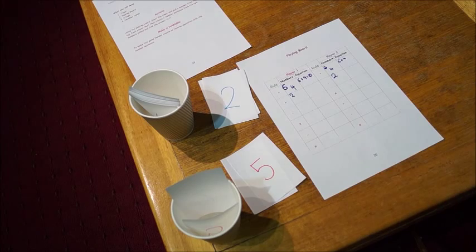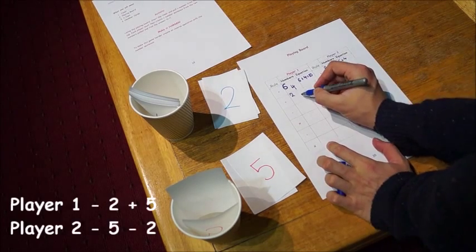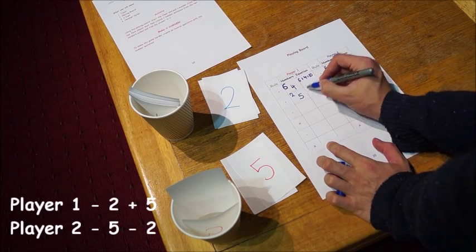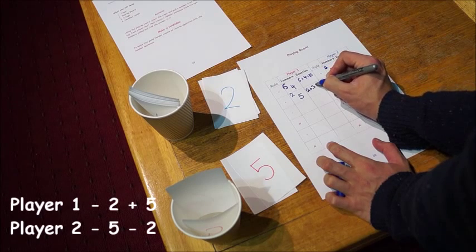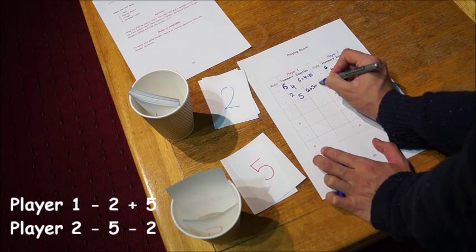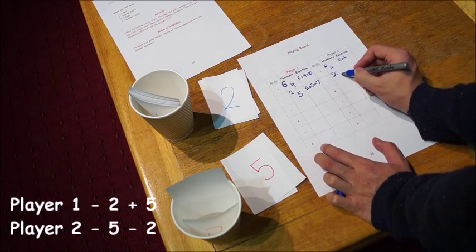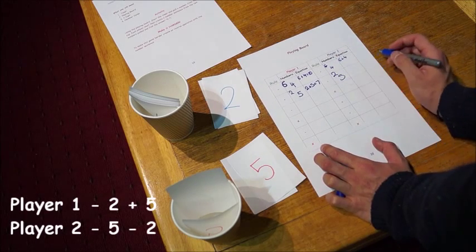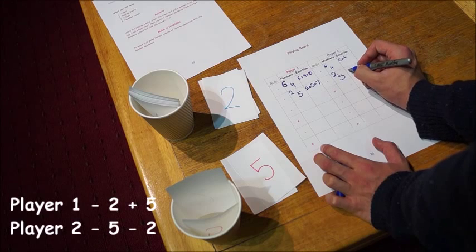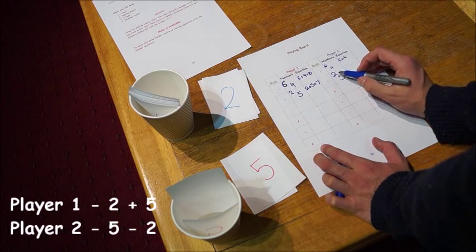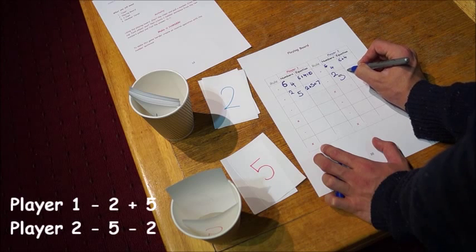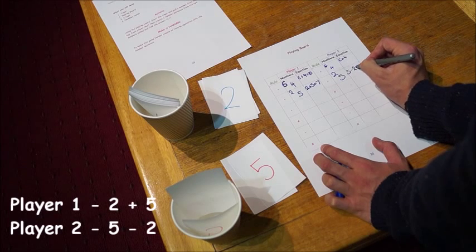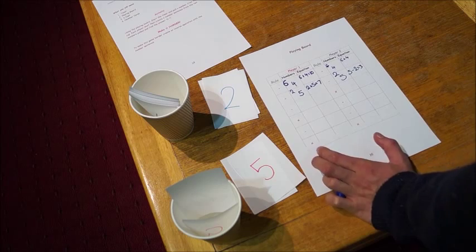So 5. Player 1, using their knowledge of addition, would write a simple equation such as 2 plus 5, which equals 7. Then player 2, their rule is minus, so they'd have to create an equation. In their head, obviously 2 minus 5 wouldn't work, so they'd go with 5 minus 2 equals 3, and so on.